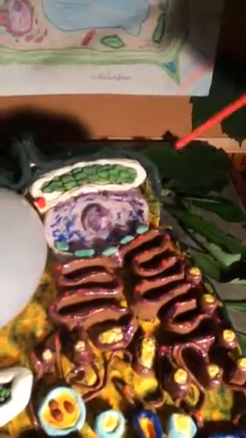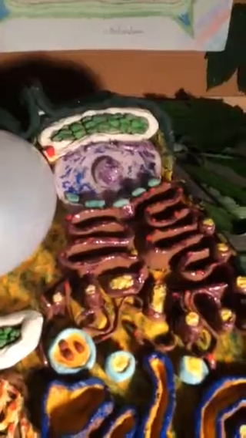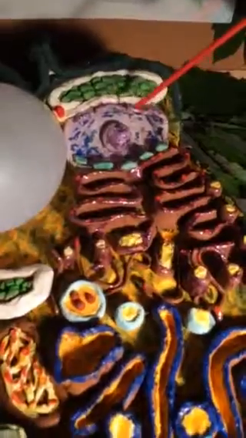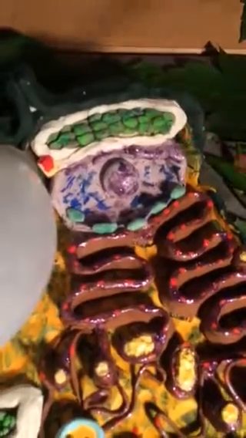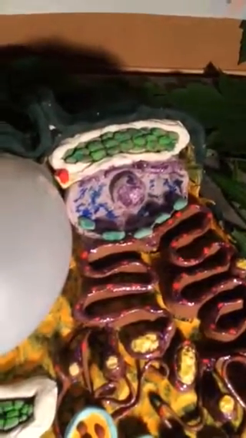The nucleolus, which is this guy right here in the nucleus, is a dark-staining spherical body that produces ribosomal subunits. Next, I like to talk about all of this, which is the chromatin, a network of fibrils consisting of DNA and associated proteins observed within a nucleus that is not dividing.